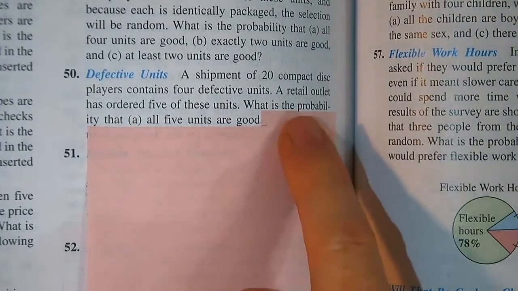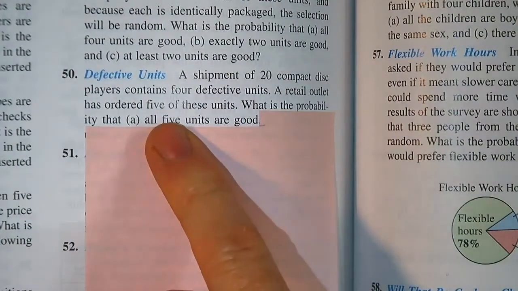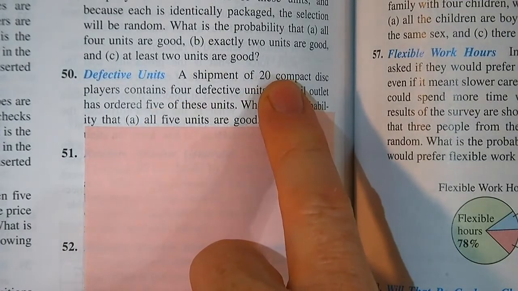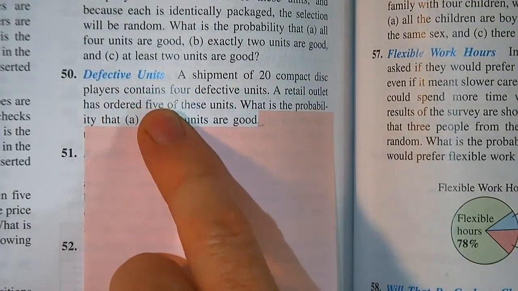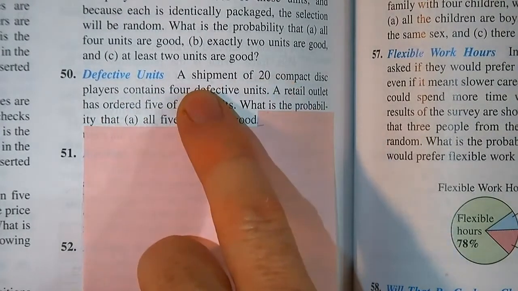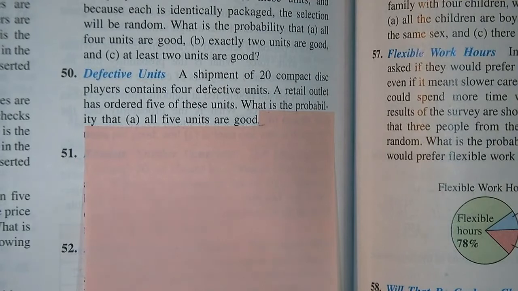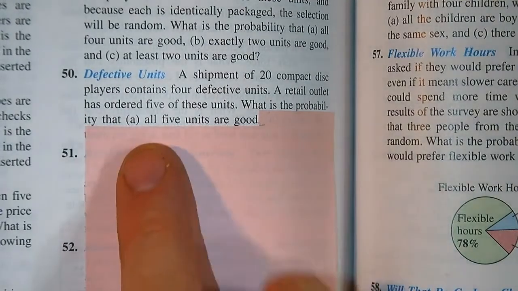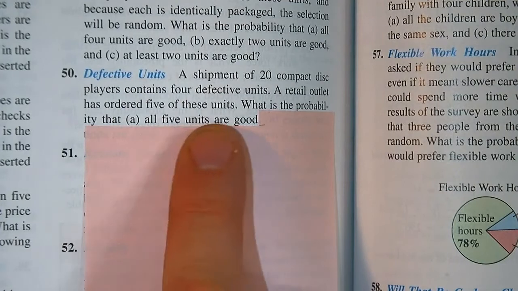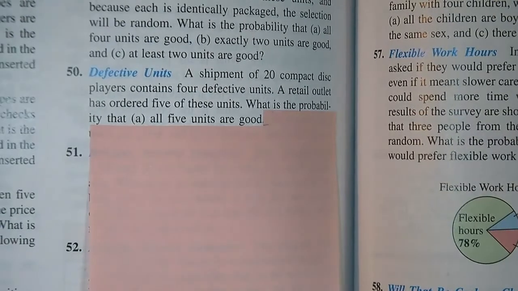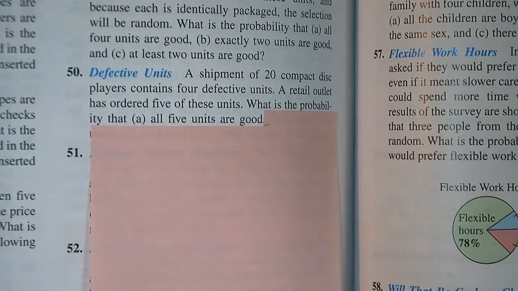So here we've got a store, and they're going to buy 5 of these compact disc players. So there's 20 altogether. We're buying 5 of them. And out of the 20, 4 don't work. So you can imagine there's a chance that we might pick one of the ones that doesn't work. In fact, that's the probability that they're asking us to find. Find the probability that we only get ones that work. So what's the probability that we're lucky? What's the probability that we don't end up with something that's broken?